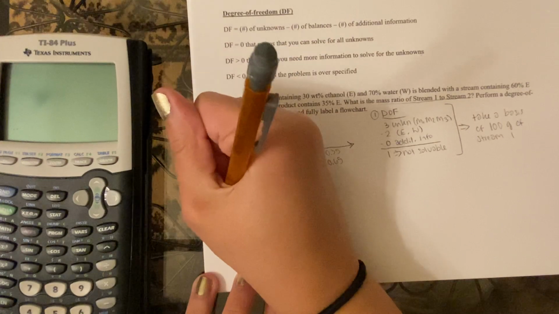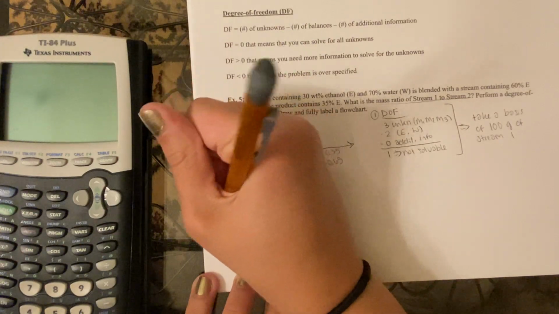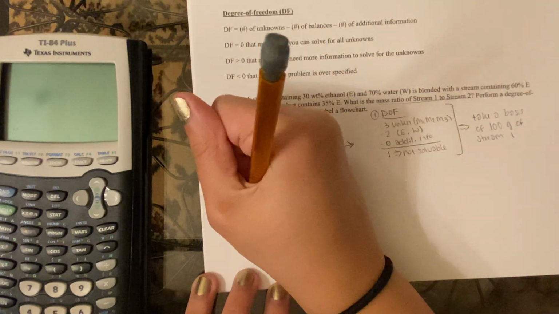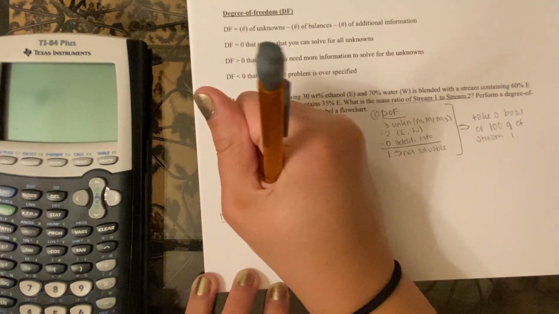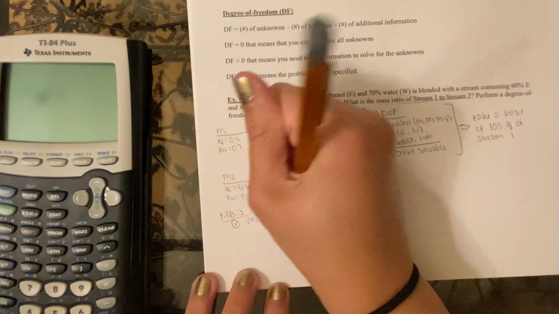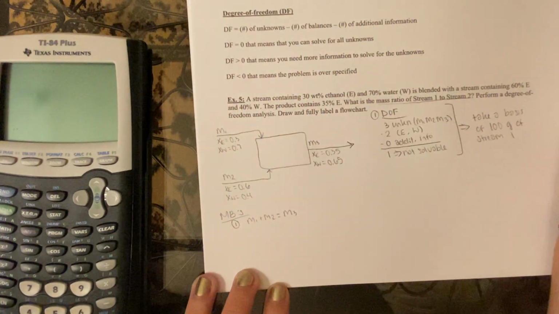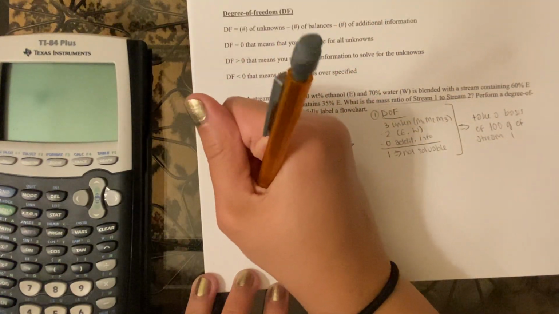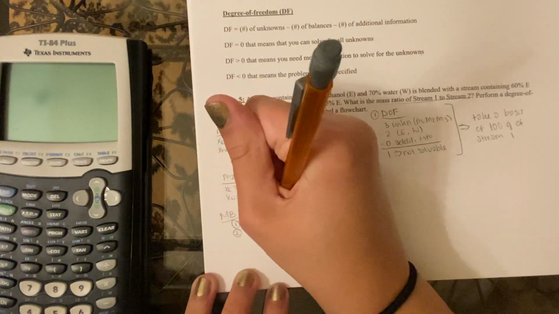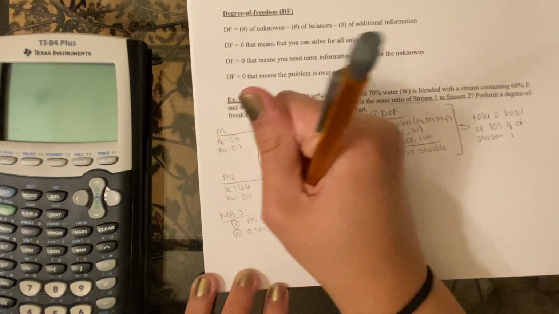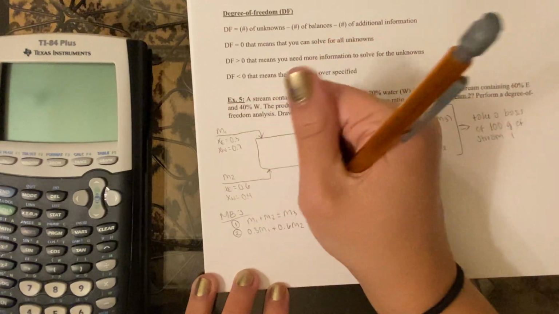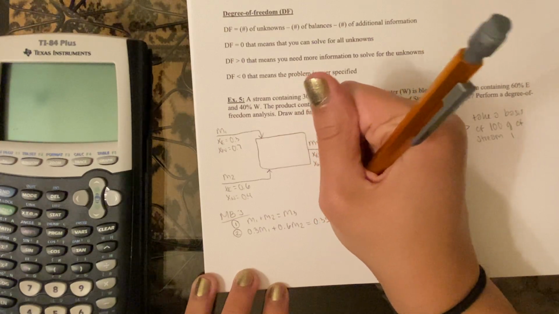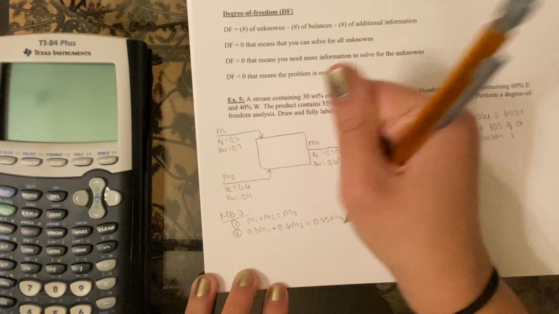So now let's do our mass balances. And our first one is going to be a total mass balance, and that is just M1 plus M2 is equal to M3. And now we're going to do a balance on ethanol, and that is going to be 0.3 M1 plus 0.6 M2 is equal to 0.35 M3.